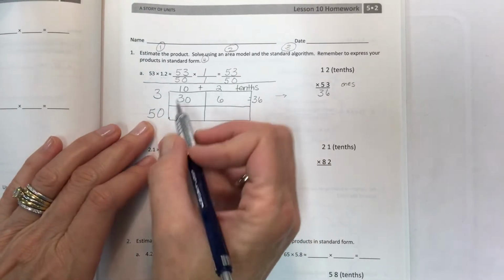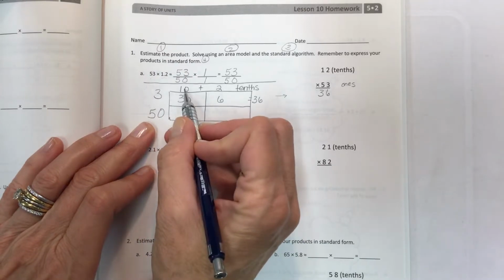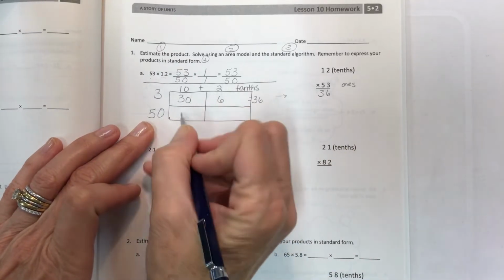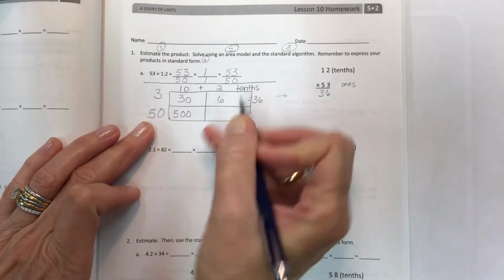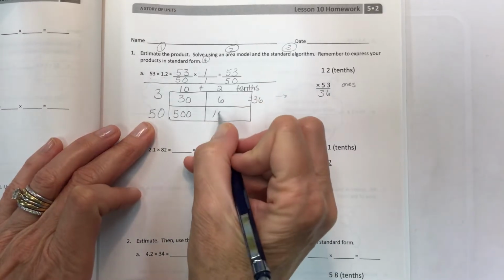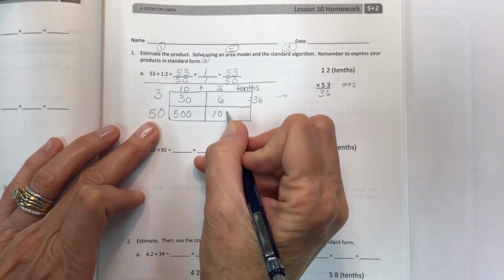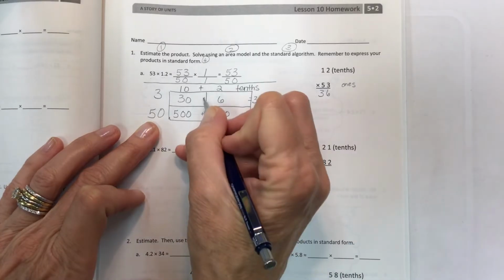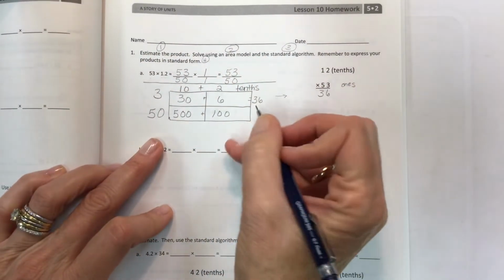So let's work this one out. If I have 50 times 10, I've got 5 times 1 for 5, and the 2 zeros. And then I've got 5 times 2 for 10, but don't forget the 0. And remember, these you're kind of adding as we go across here.